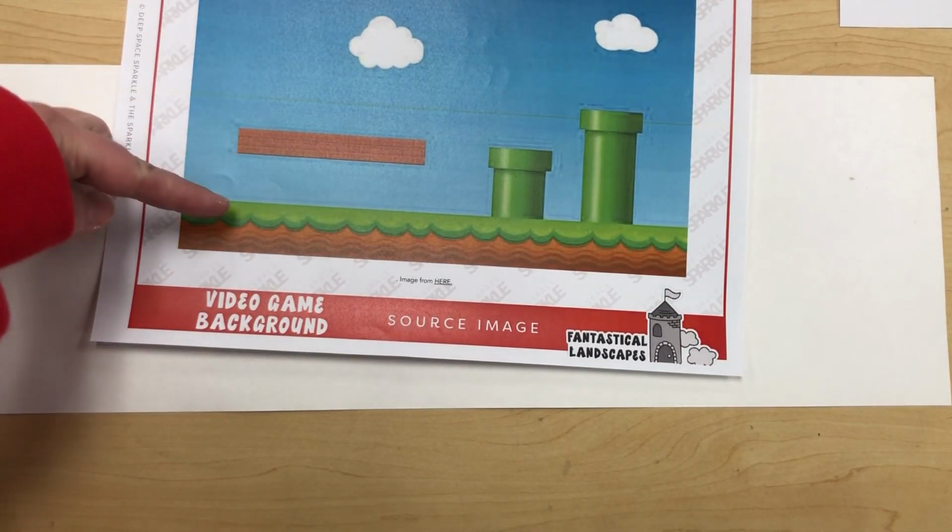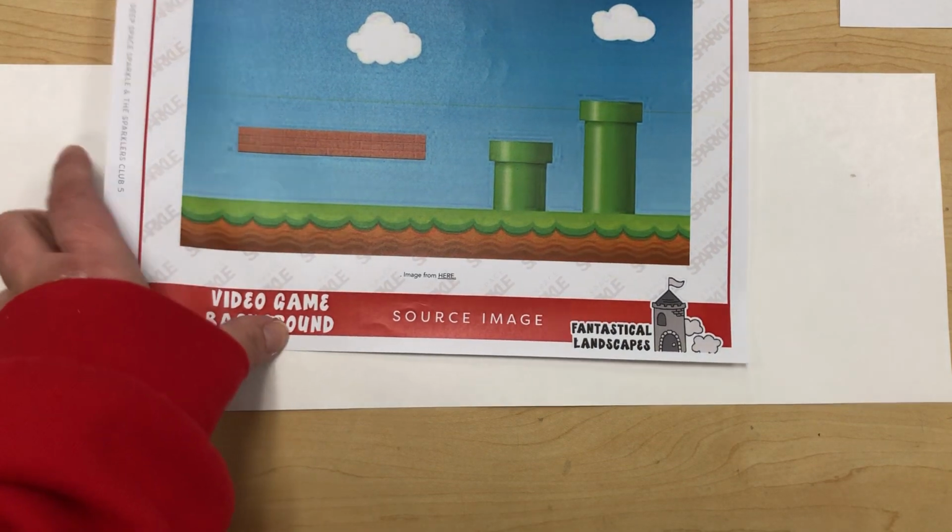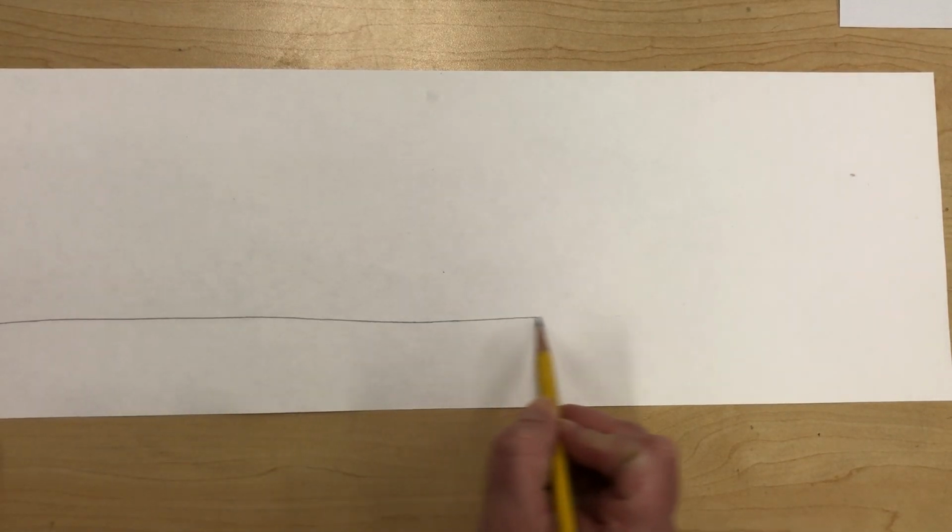So to create a landscape, the first thing we're going to draw is the horizon line. That's where the sky meets the ground. So that would be the sky where it meets the ground, okay? So we're going to draw that a little lower than the middle. So I'm going to draw a line down here going all the way across to the edge of the paper. And it doesn't have to be perfectly straight, okay?